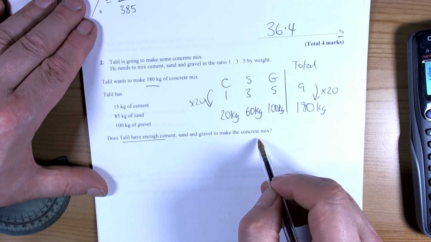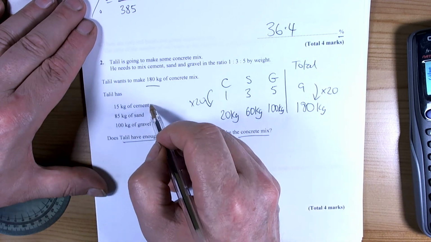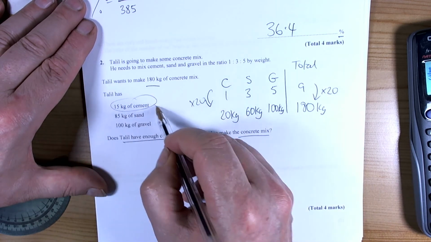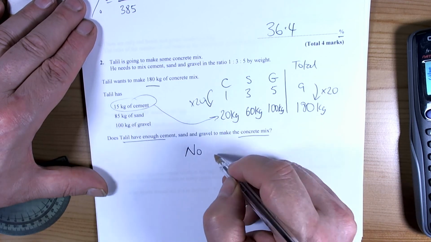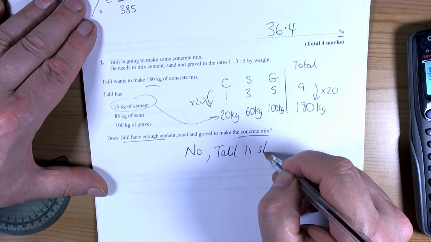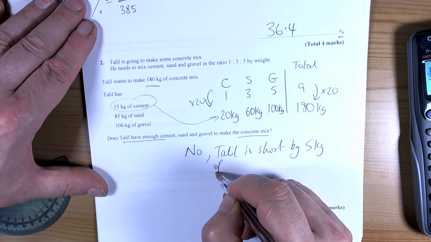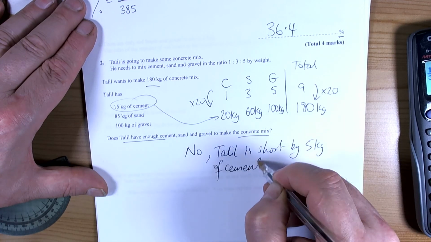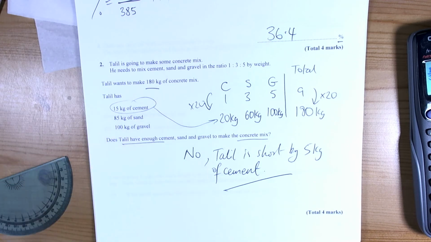Does Talheel have enough to make the concrete mix? So basically, does he have enough? Well, we can see that for cement, there's only 15 kilograms. Our issue is we need 20. So the answer to this question will be no. Talheel is short by 5 kilograms of cement. Okay, so no, he doesn't. He's short by 5 kilograms of cement.